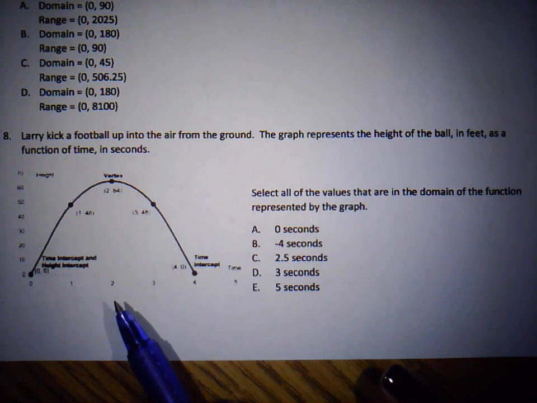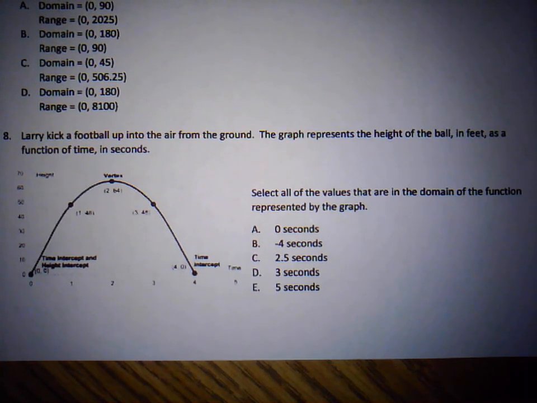What is the domain? I'll wait. You can look it up. What is the domain? The X values. All of the X values, right? Yes, and then the range is the Y value. Absolutely. Very good. Okay?